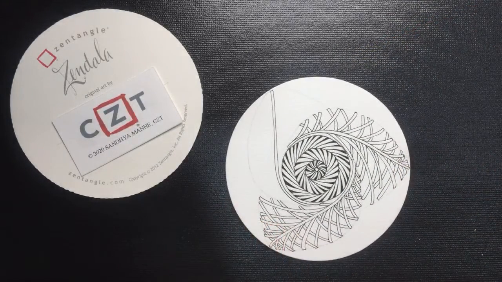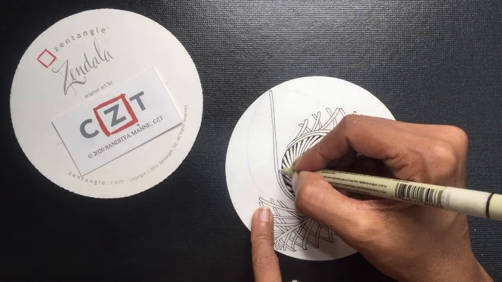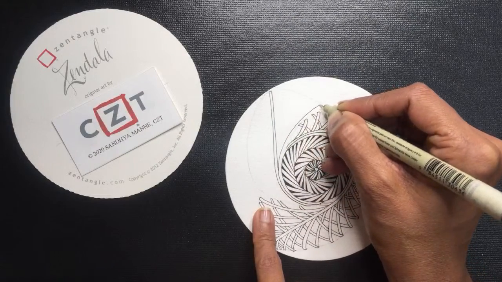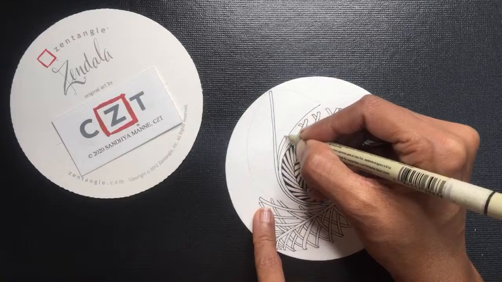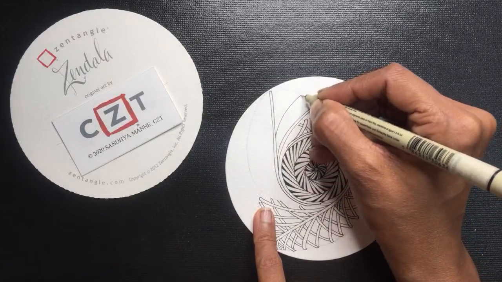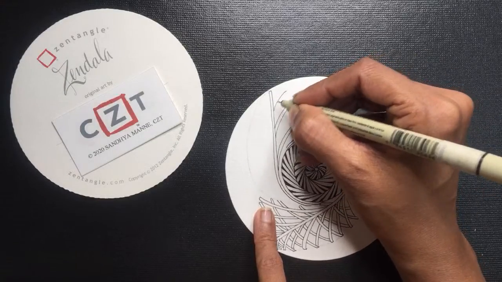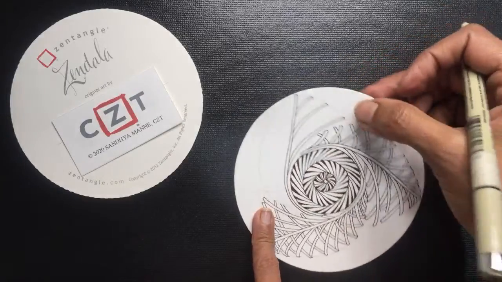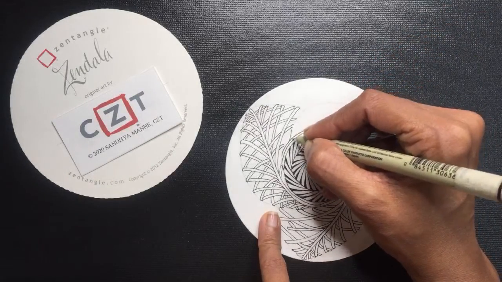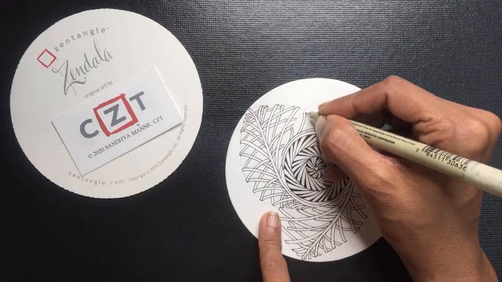So now I'm going to pull out another line from here, another branch. It's kind of going about like this. Okay, so I start doing this on this side. So all my branches are going upward.